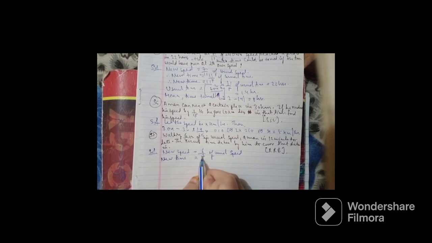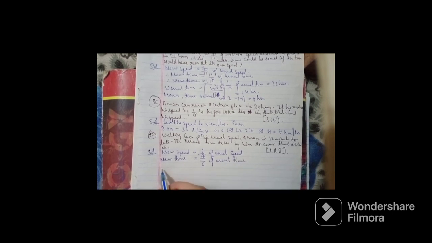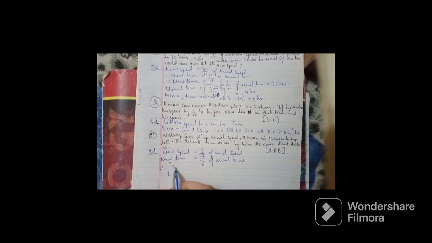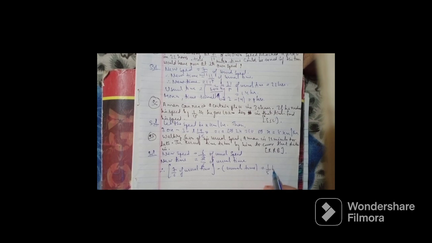New time equals 7/6 of usual time. 7/6 of usual time minus usual time equals 1/5 hours.